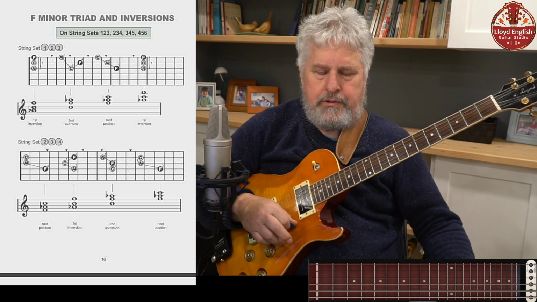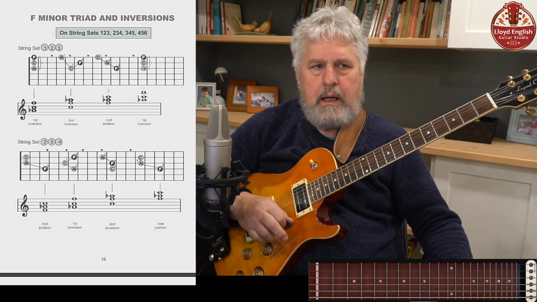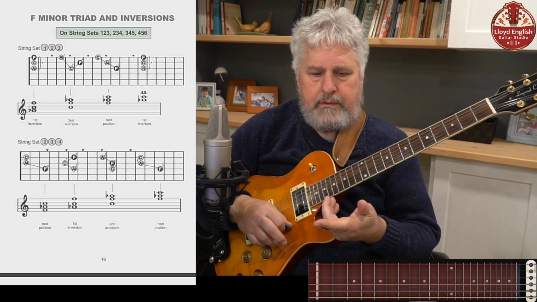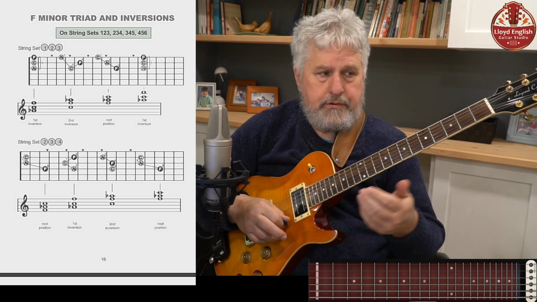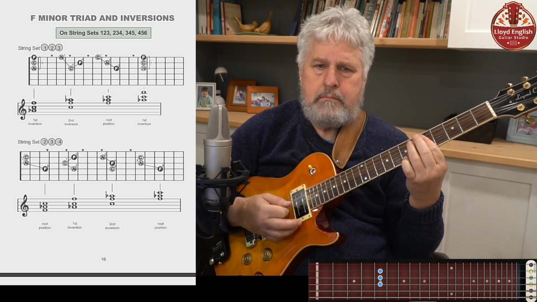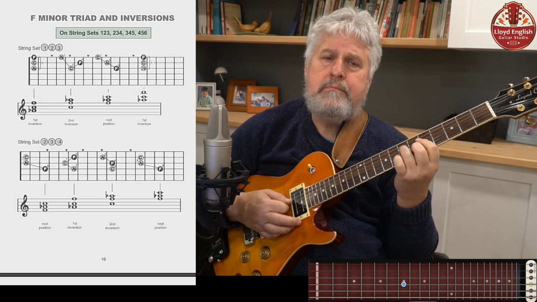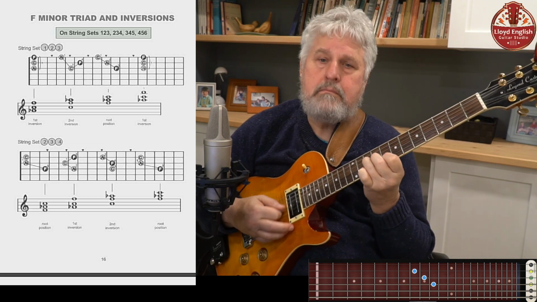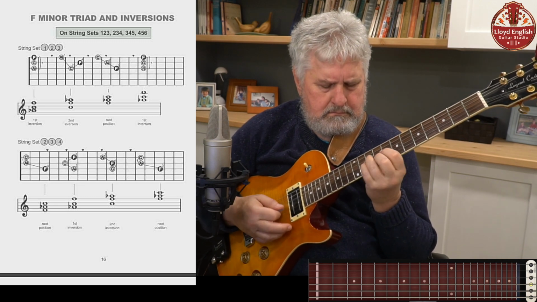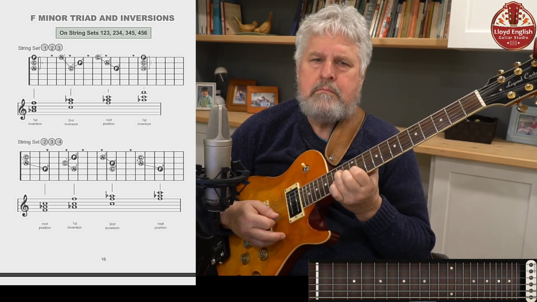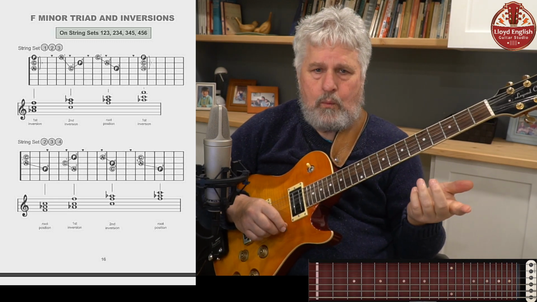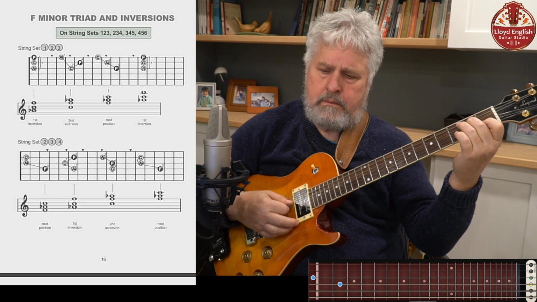Now, I challenge you to try this too. Resolve to different inversions of the C chord. And if you watched the previous video on string set 1, start crossing.